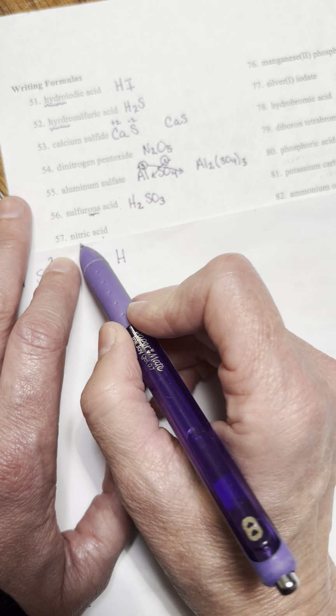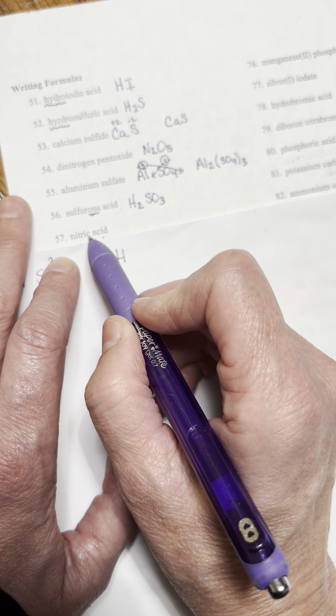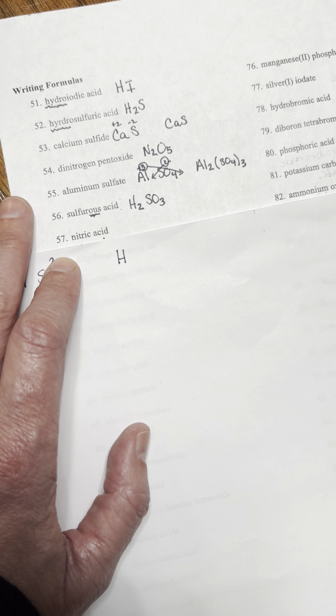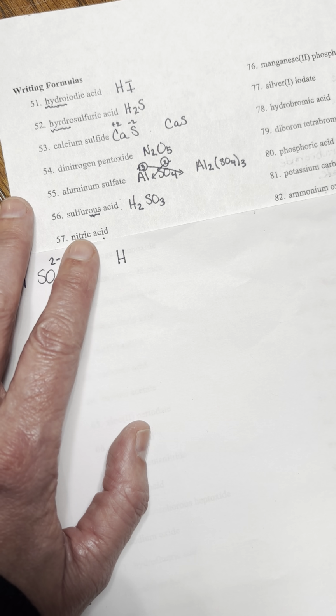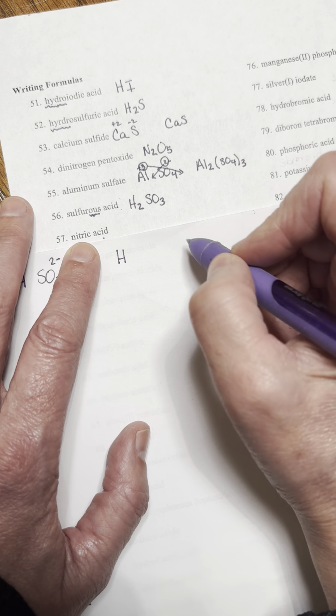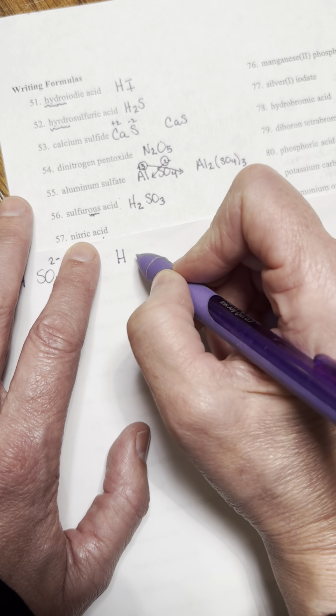So what polyatomic ion is going to give us nitric acid? Because the ending of the acid is ic acid, that tells us the polyatomic ion is an ate polyatomic ion. So what polyatomic ion would have the base NITR? It's going to be nitrate.